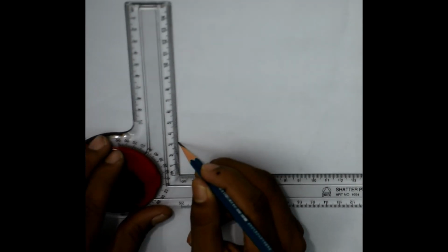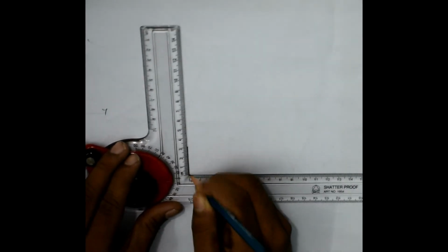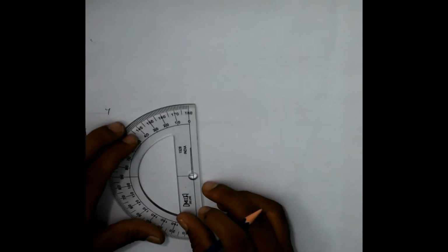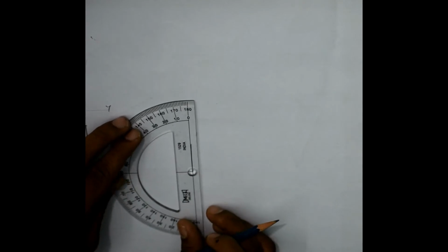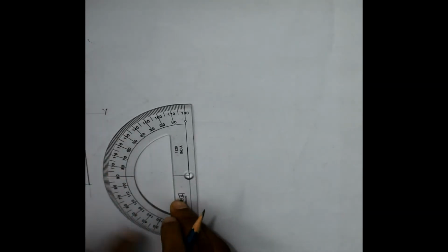So as we have seen, first we have to assume this pentagonal prism to be resting on the horizontal plane. Our top view would be a pentagon of 30 mm side. You need to draw this with the 2H pencil, 72-degree angle.